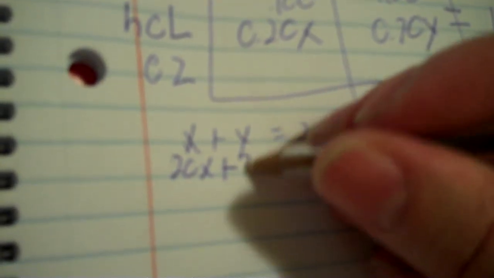We're going to change the bottom a little bit. X plus y equals 20. Multiply all these by 100 so that the decimals are eliminated. 20x plus 70y equals 10 times 100, which is 1,000. Now we're going to use elimination. So times 20 times 1. So 20x plus 20y equals 400.